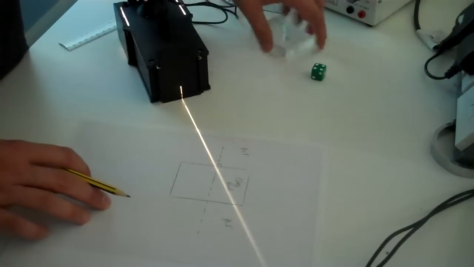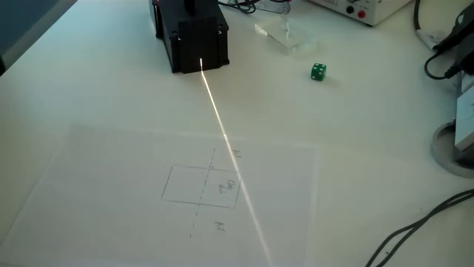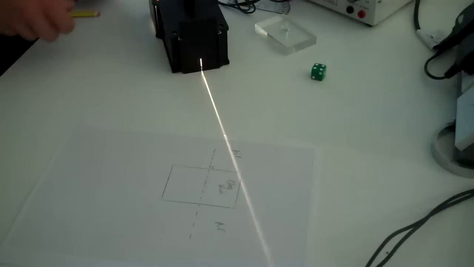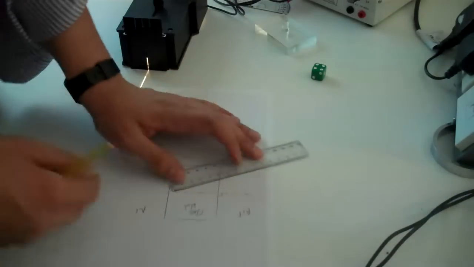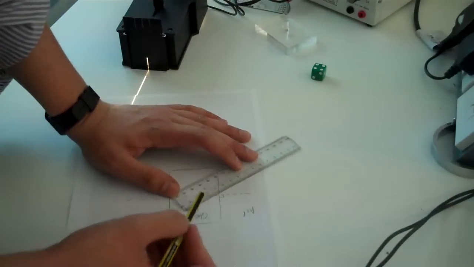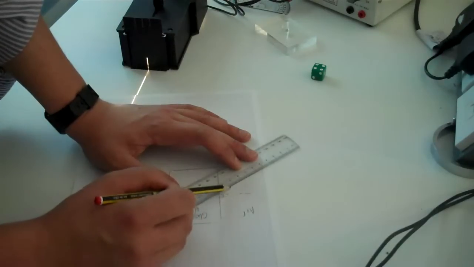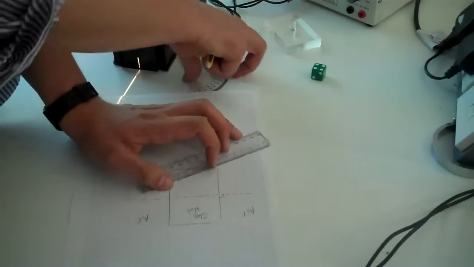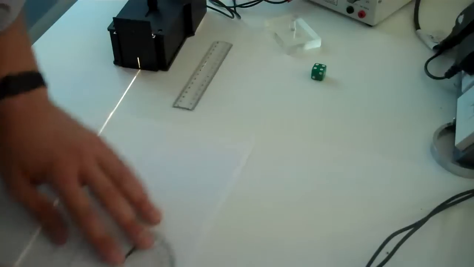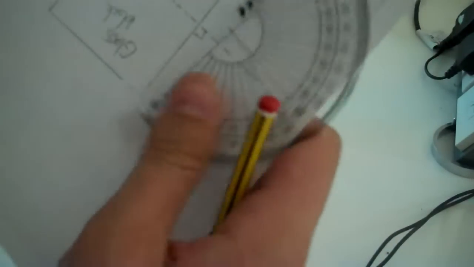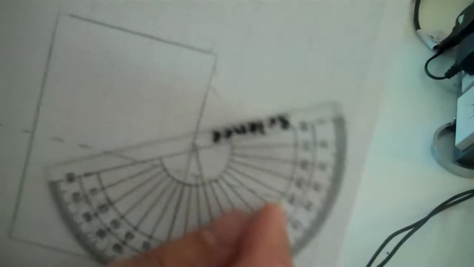And the second thing I need to do is draw a line at an angle of 20 degrees, because that's the angle that we want the incident ray to come in at. It needs to be at 20 degrees. This angle in here needs to be 20 degrees. So I get my protractor out again. I need to make it so it's 20 degrees between the normal line and the incident ray coming in. So do it like this. Line up the 20 with a normal line like that.